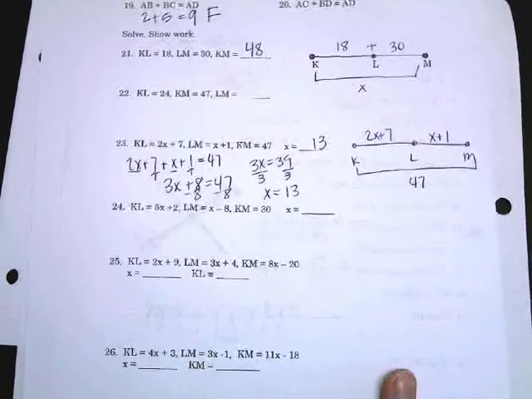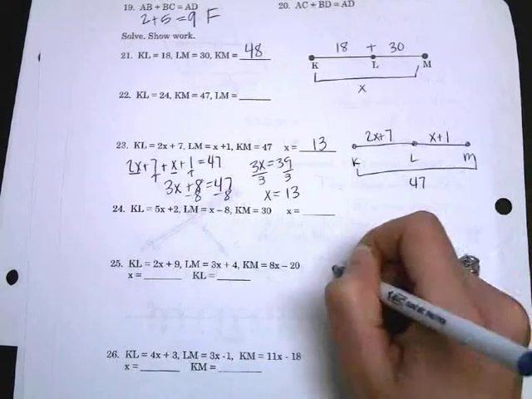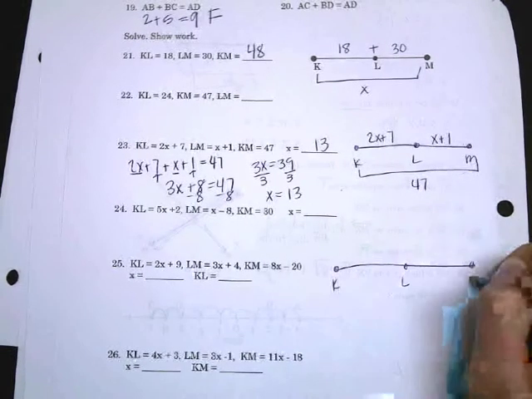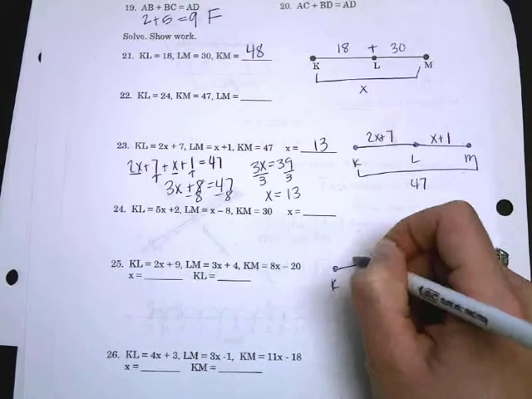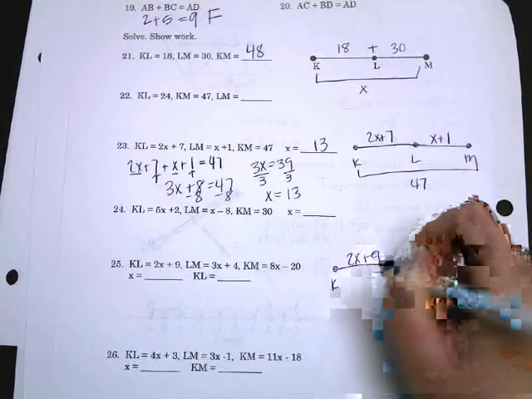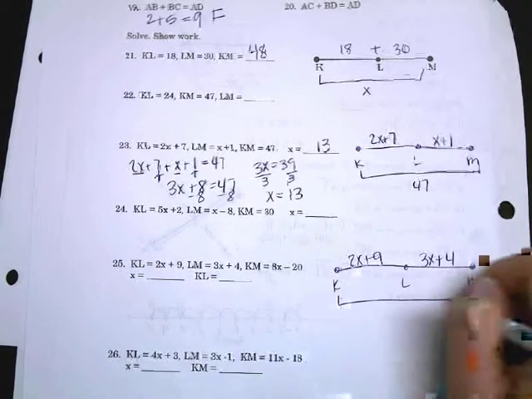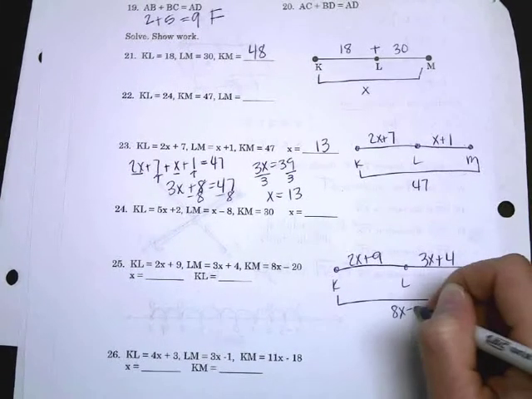Similar type of problem to number 25, just a little bit more complicated. You've got K, L, and M. KL is 2x plus 9, LM is 3x plus 4, and K to M is 8x minus 20.